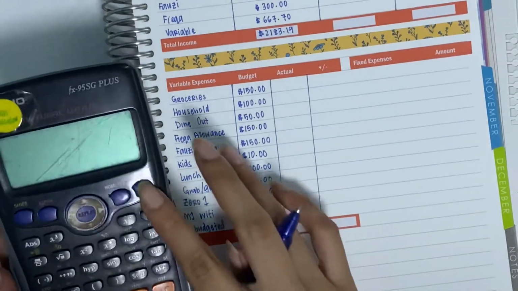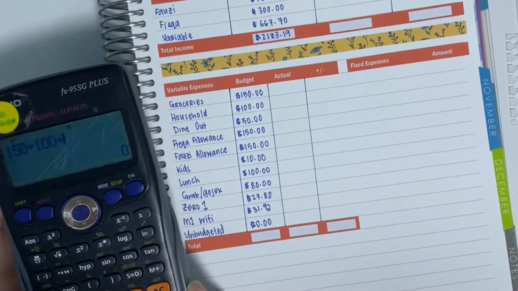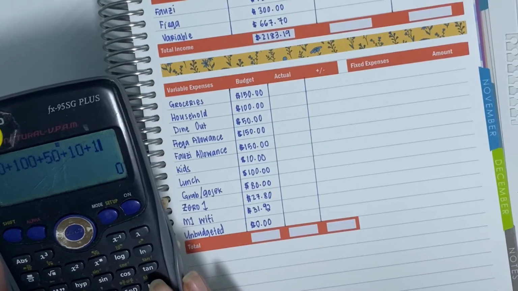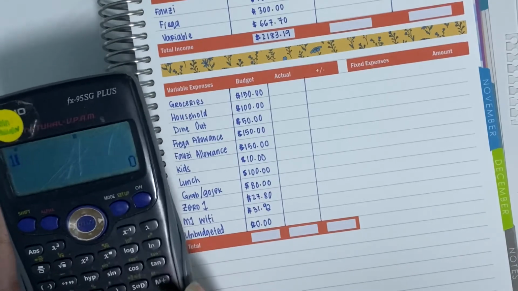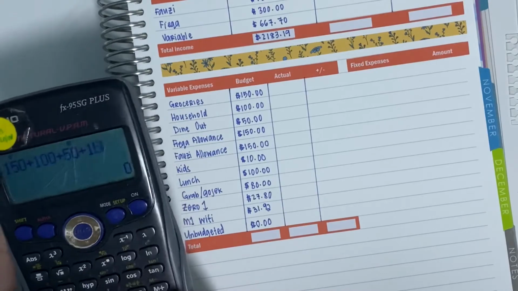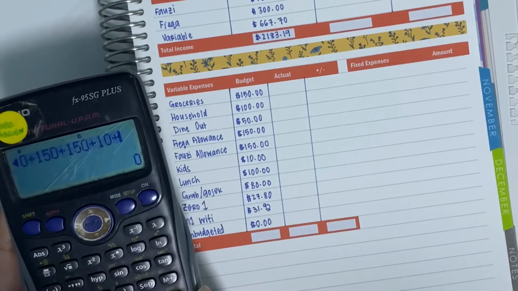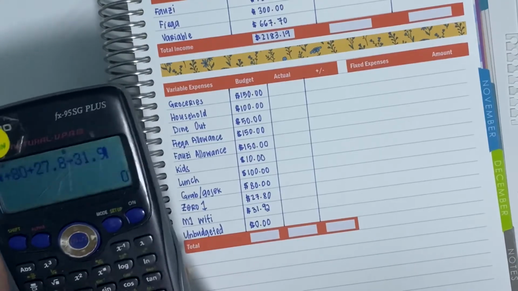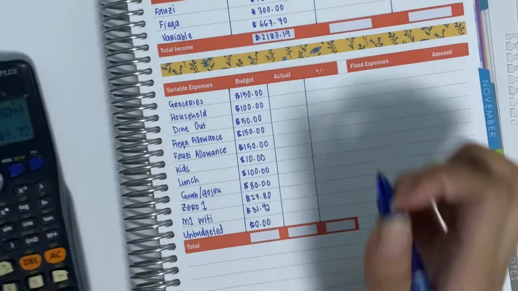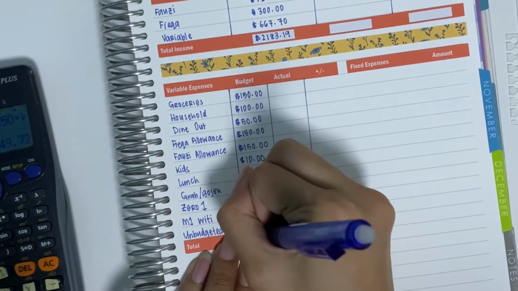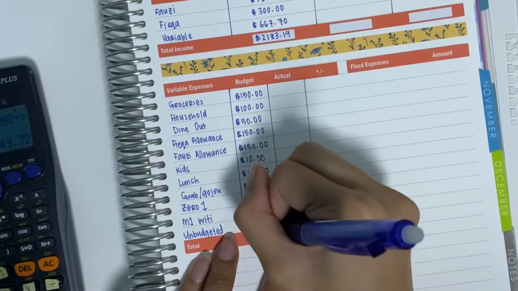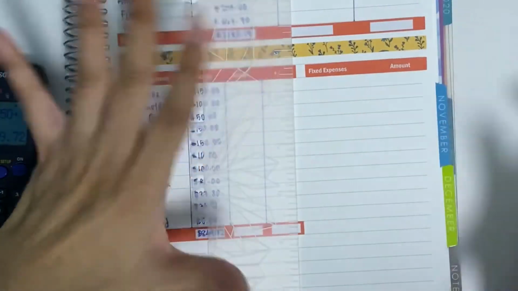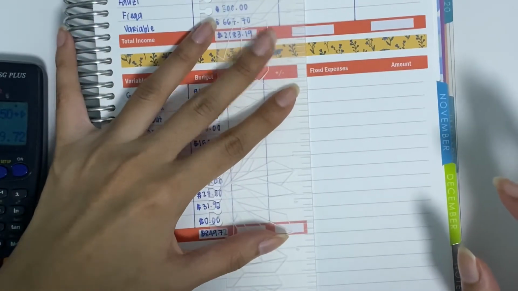So I am going to add them all up. Okay, one more time. 150 plus 100 plus 50 plus 150 plus 150 plus 10 plus 100 plus 80 plus 27.80 plus 31.92. That would be $849.72.